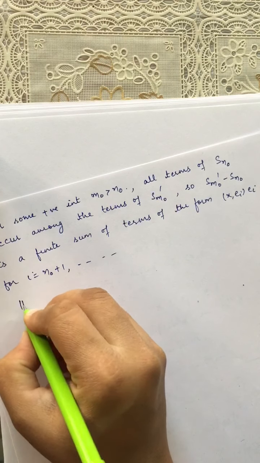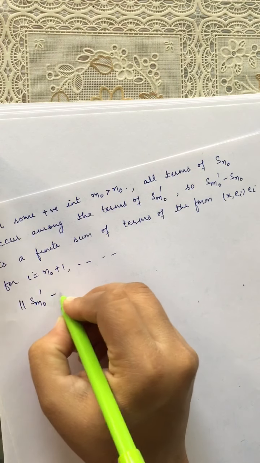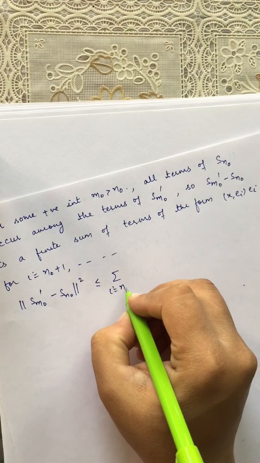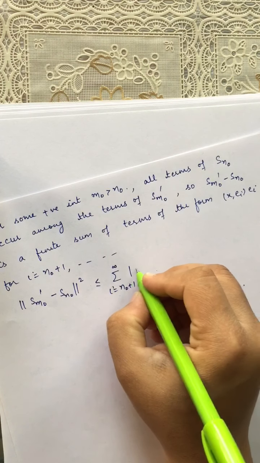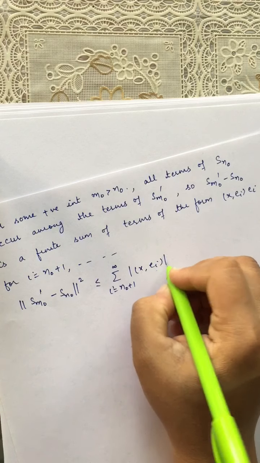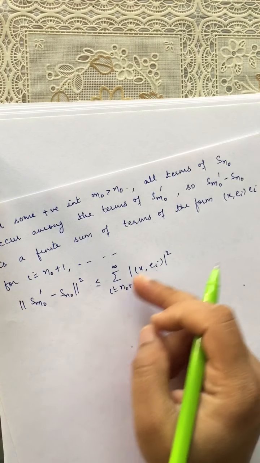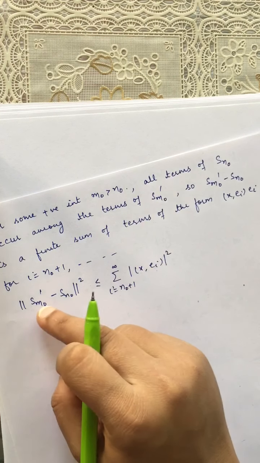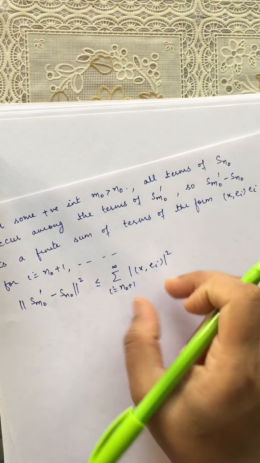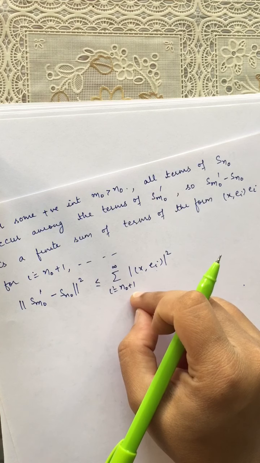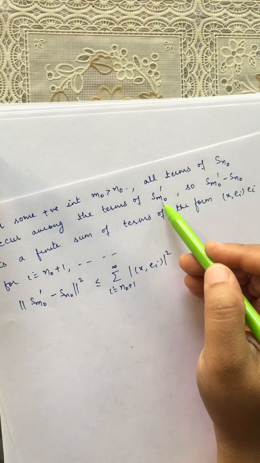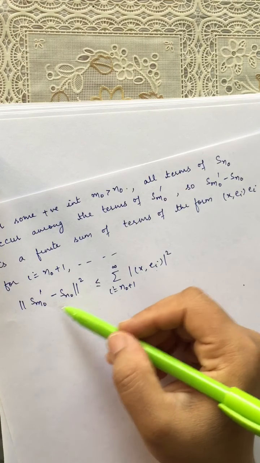So from this we can conclude the norm square of Sm naught dash minus Sn naught is less than or equal to the summation, i varying from n naught plus 1 to infinity, of norm x_i whole square, because all the terms of Sn naught occur among the terms of this, and we know this difference is just the sum from n naught plus 1 to infinity, and the terms which occur in both will be cancelled in this difference.